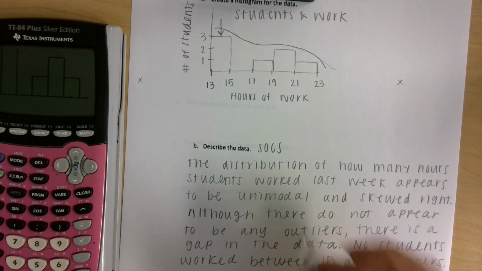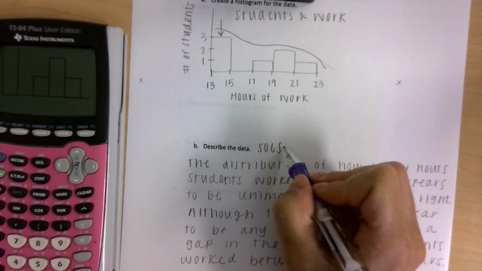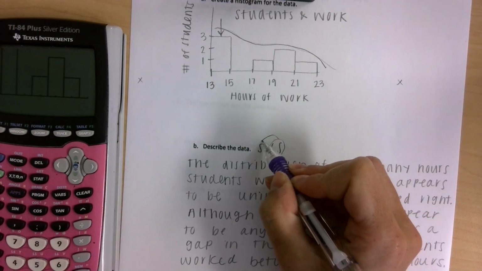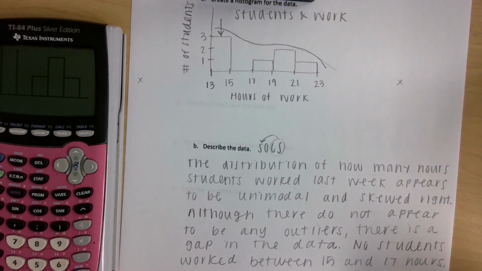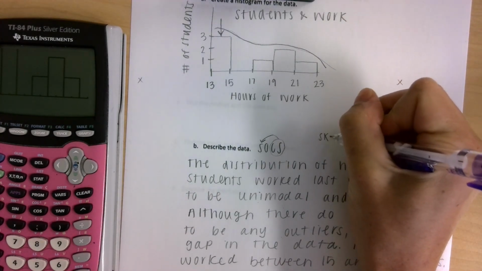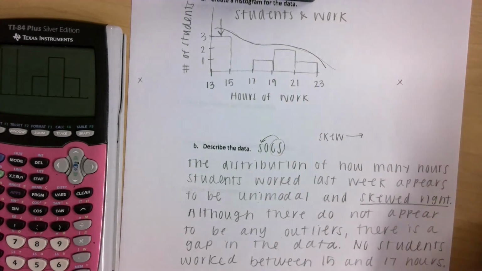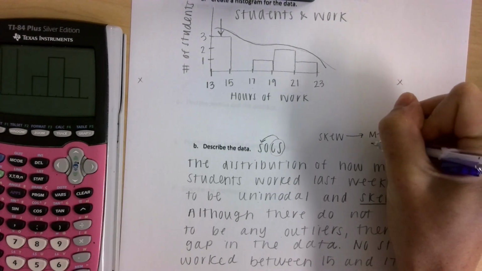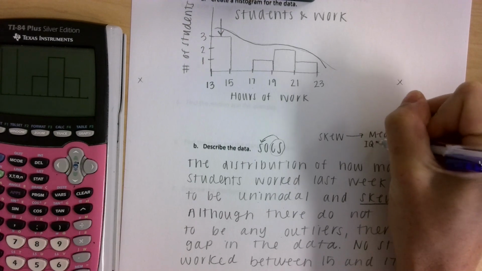Okay, now that I've talked about outliers, I'm done there. I'm moving on to center and spread. Your center and spread should always relate back to your shape. So because I'm arguing that this is skewed, then that means my center should be the median and my spread should be the IQR.